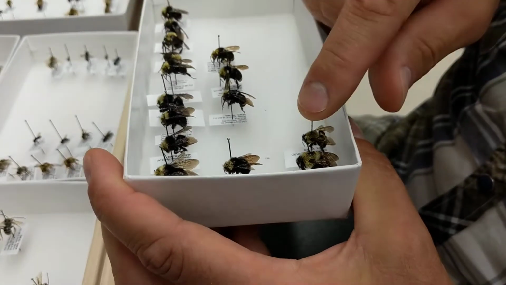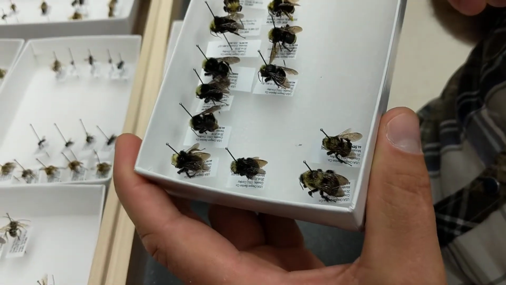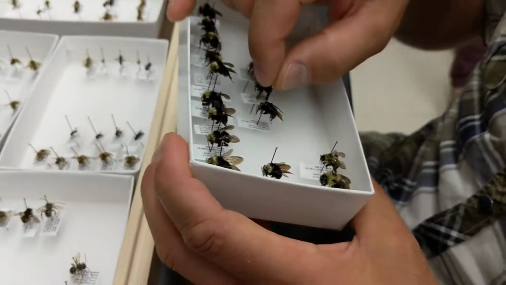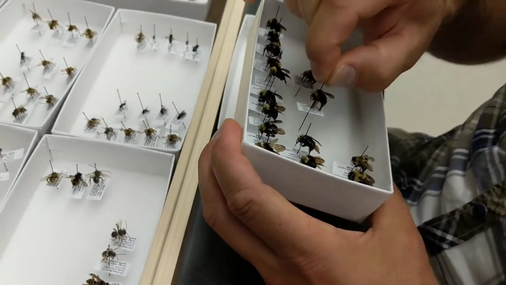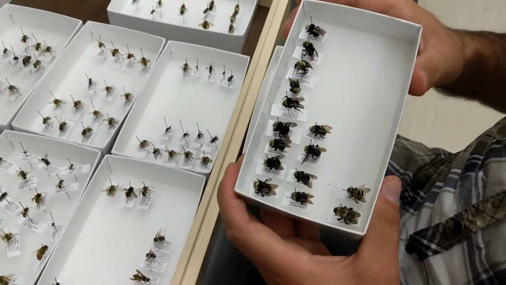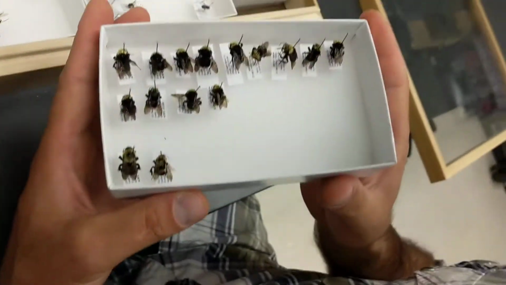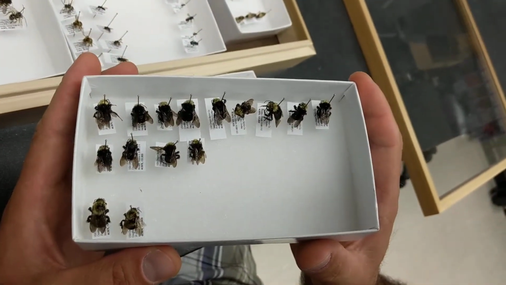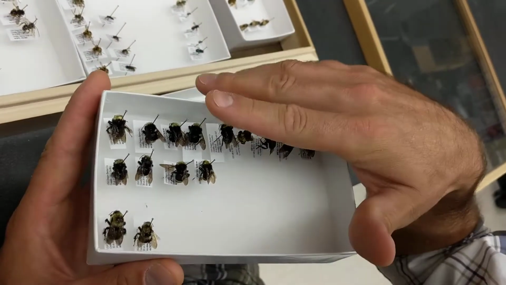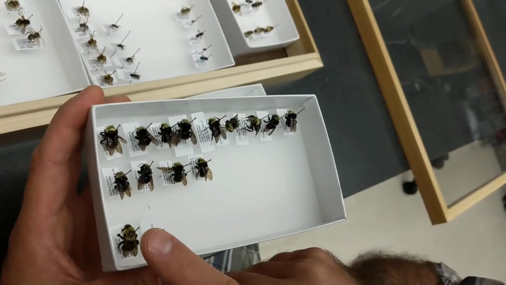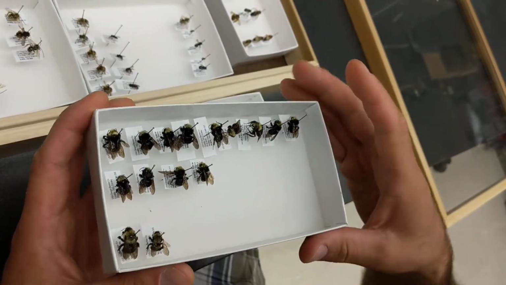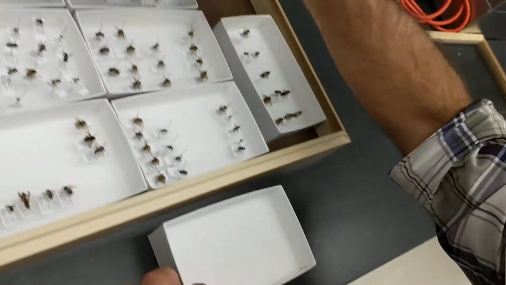And then also the first two segments of the abdomen have some colored hairs, whereas these ones don't. So there we go. Now we've got two species of bumblebees sorted to morphospecies. These ones are Bombus vosnesenskyii, and these are Bombus griseocollis, because I know the bumblebees.